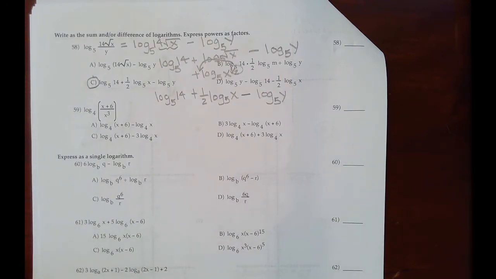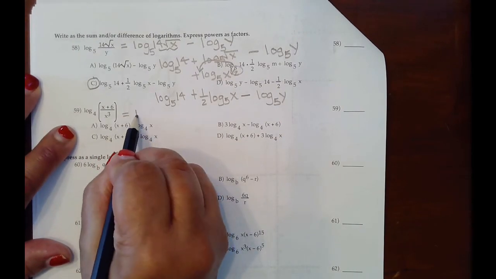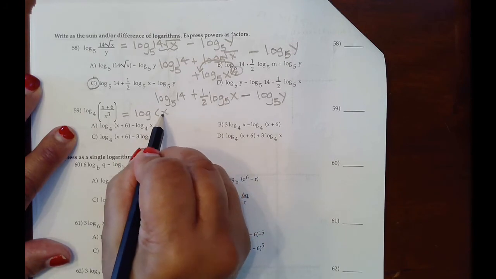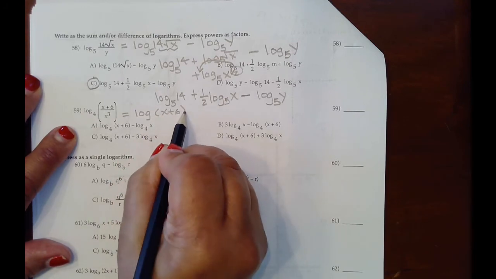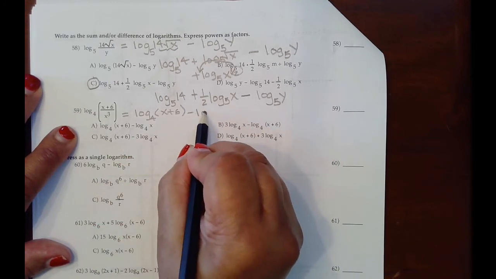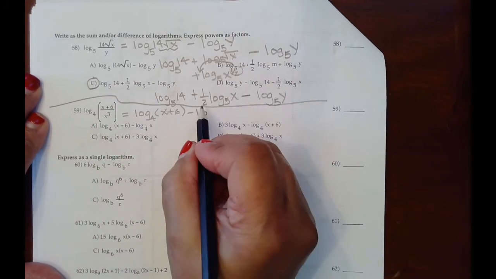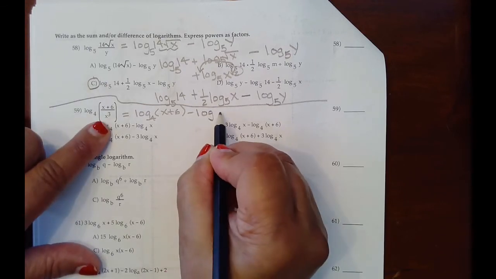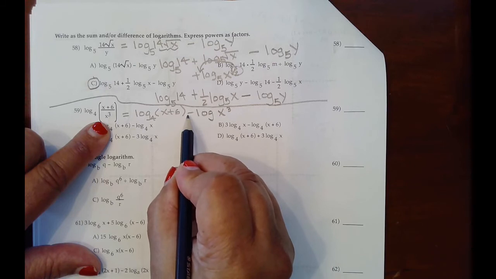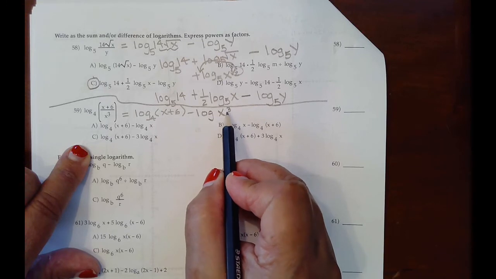Okay, moving to 59. Again, we have a quotient, and we're going to start by deconstructing that quotient. So it's log of the numerator, keeping that entire numerator together, base 4, minus log of the denominator. And the denominator always has a minus in it when you're deconstructing a quotient. Then you can take the power property and apply it right here.